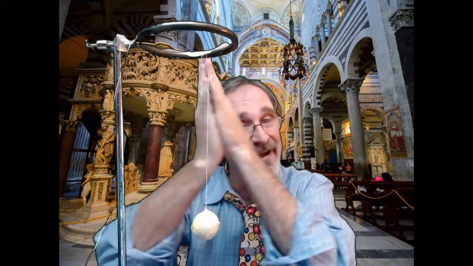In other words, the distance it swings, or another way of thinking of it is the angle it's swinging at, which I actually like a little bit better, doesn't affect how long it takes to swing back and forth. It doesn't affect how many times it swings in a minute.